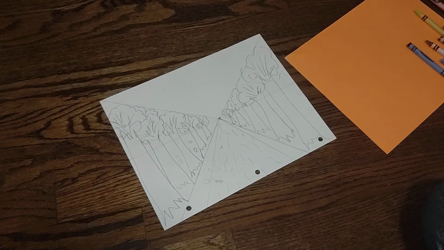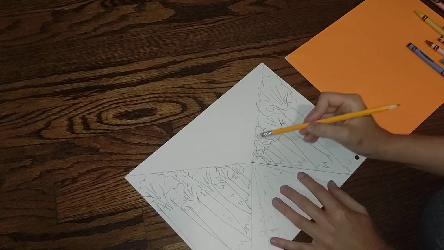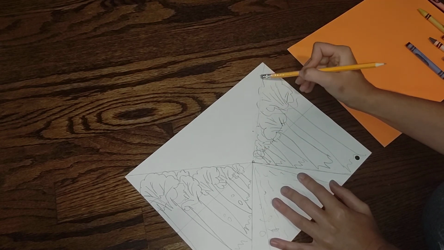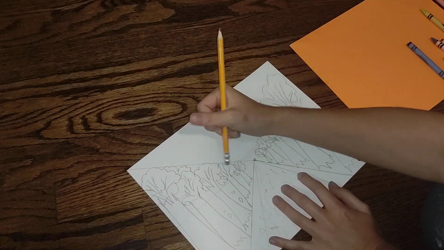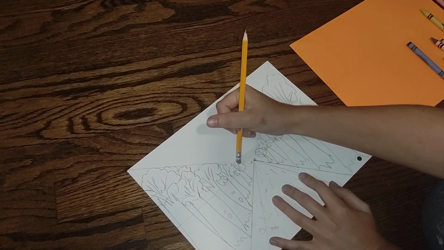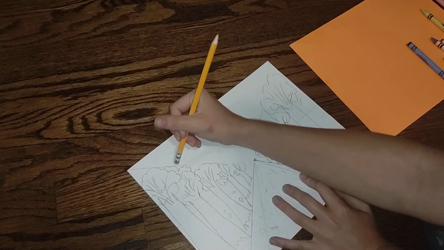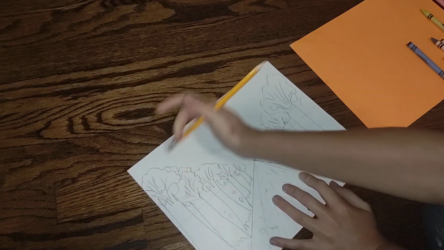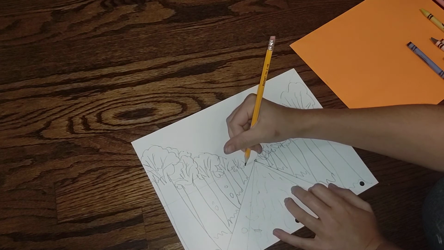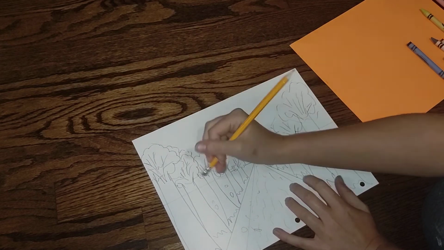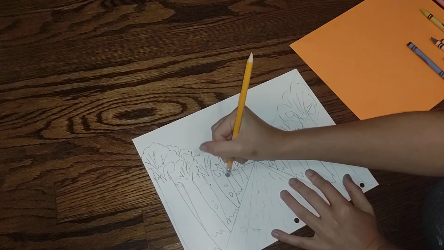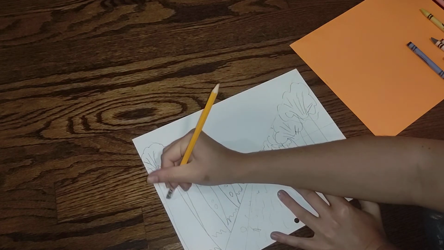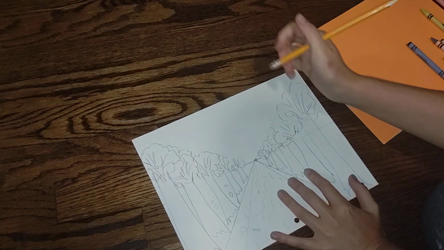And then erase lines that look like they're not supposed to be there. Like probably the line that goes above the trees here. You wouldn't actually see that in real life. So erase lines that you wouldn't see in real life, of the lines you use to help you draw everything. Like you'd see the ground, but not through trees. So erase those lines through the trees. Or if you drew buildings, erase lines going through buildings.